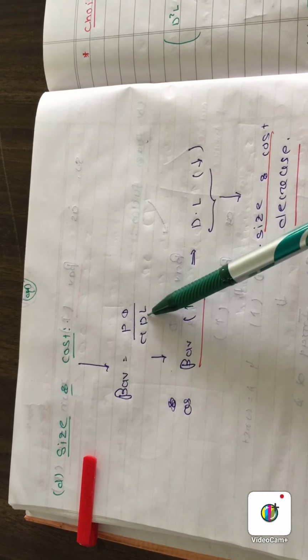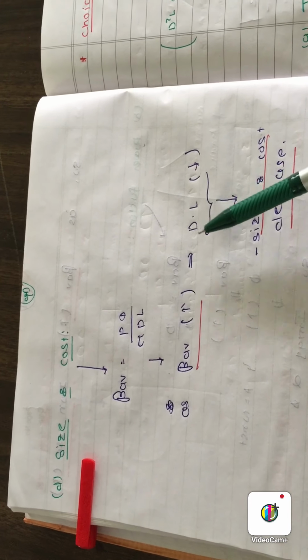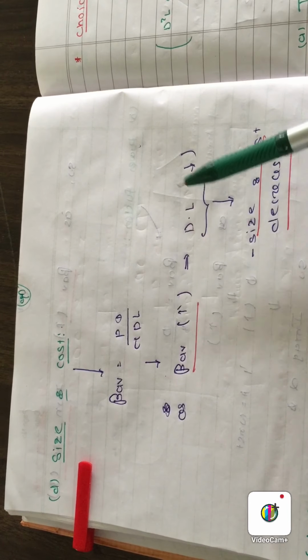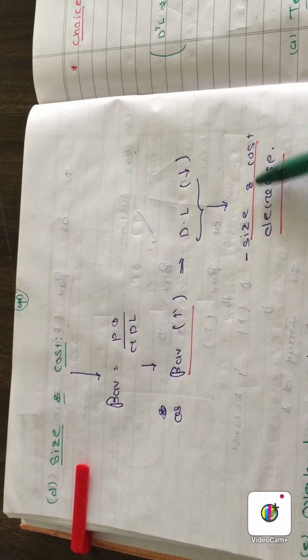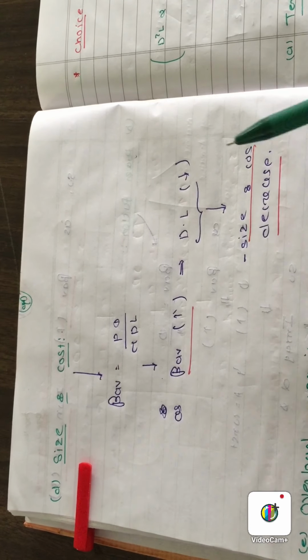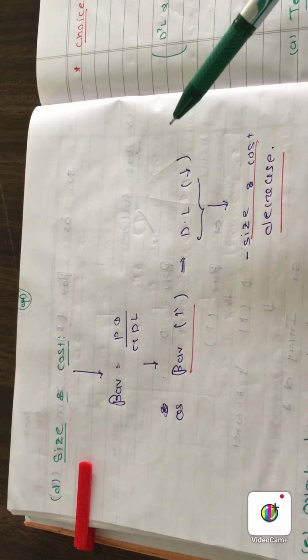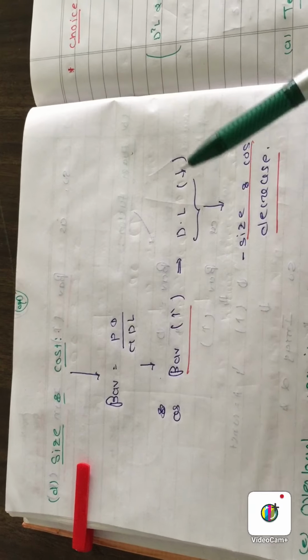If this increases, it means that this reduces, right? Here D represents the diameter of the armature, and L represents the core length. So reduction of DL means size and cost will decrease. So with increment in BAV, size and cost will decrease. This is the fourth factor, that is size and cost.